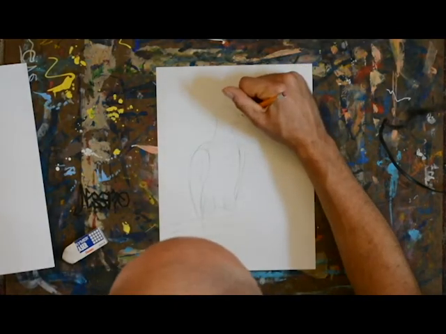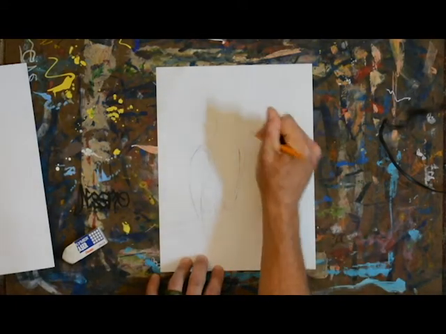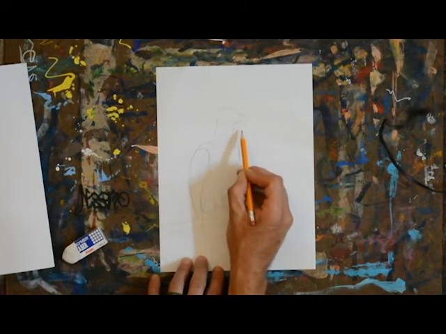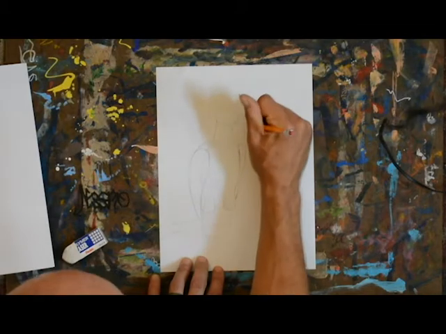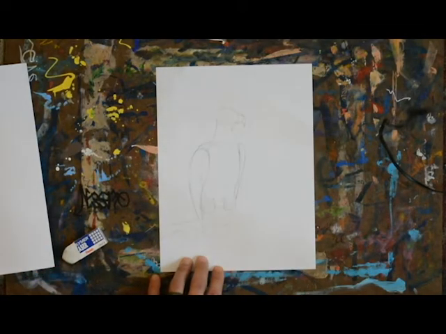So right here, we're going to want this to curve down. See, I made that curve straight down. You don't want it to go in. This is a mistake I see a lot when kids try to draw beaks, is they make it curve inward. You just want it to go straight down. And then we're going to make a little point right there.